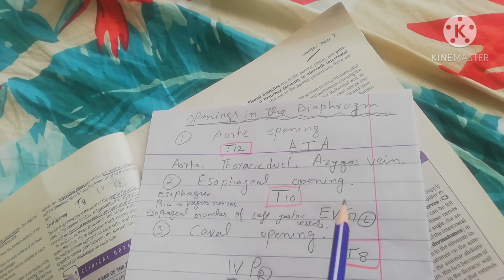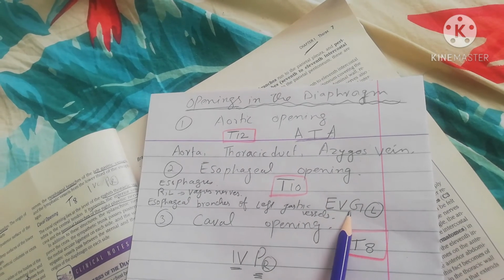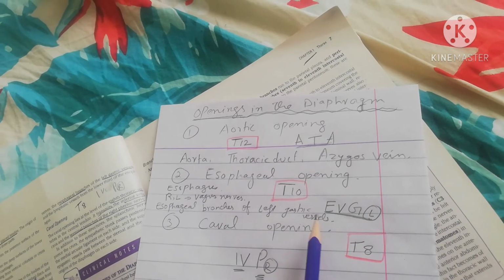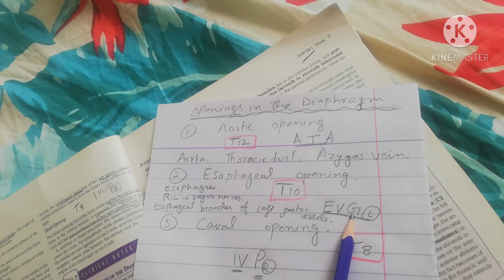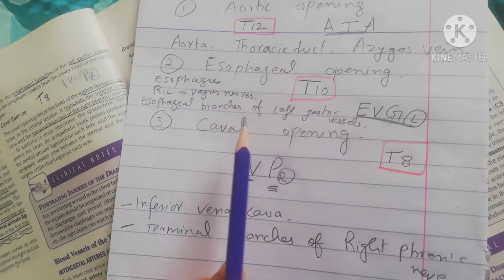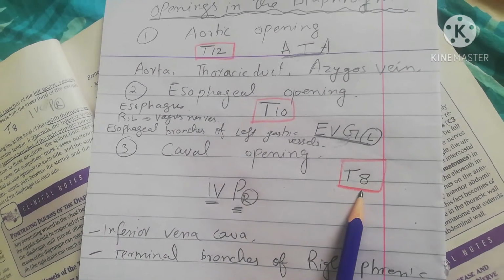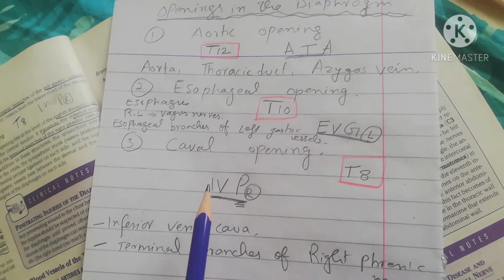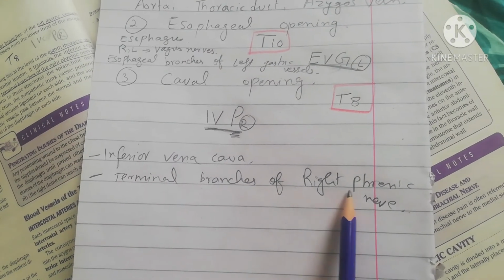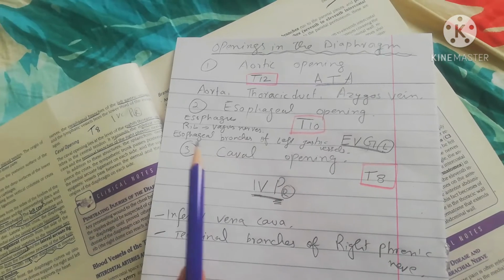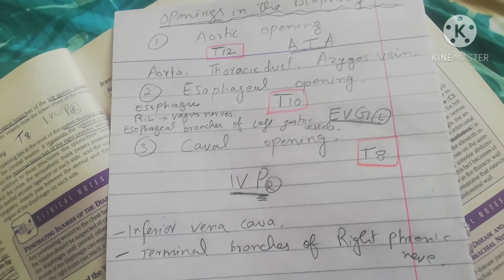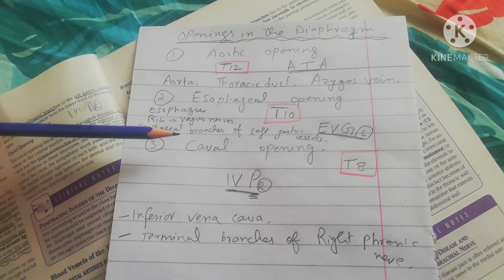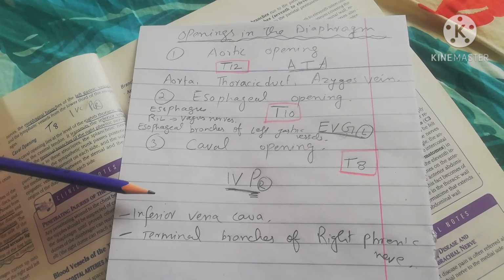Esophageal opening transmits EVGL. EVGL means esophagus, right and left vagus nerves, and left gastric vessels, the esophageal branches of the left gastric vessels. And the caval opening, the most important, is IVP. IVP means inferior vena cava and terminal branches of the right phrenic nerve. You must remember these points and their level points because they are very important as MCQs.